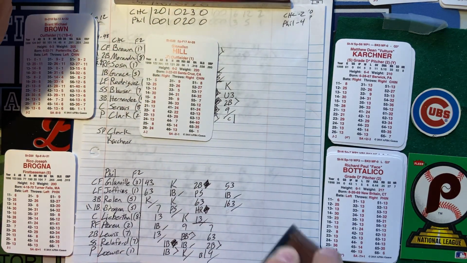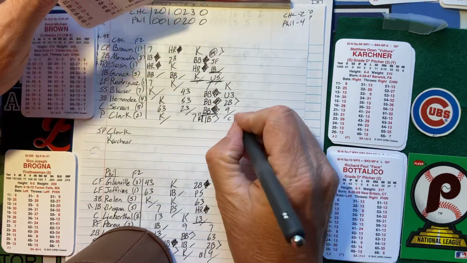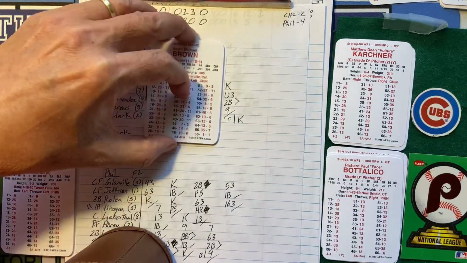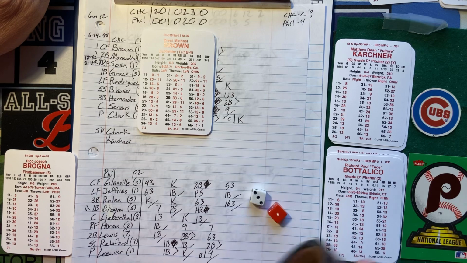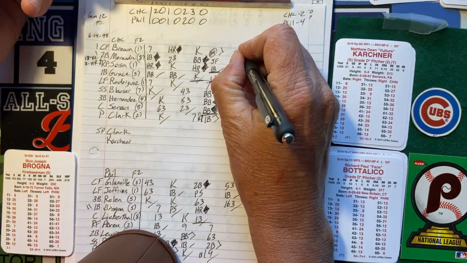20 home runs for Glenn Allen. 24 is a 13. So a strikeout here, as maybe he was trying a little hard, trying to hit one out there. 13's a 14 for Brant Brown, and he walks.